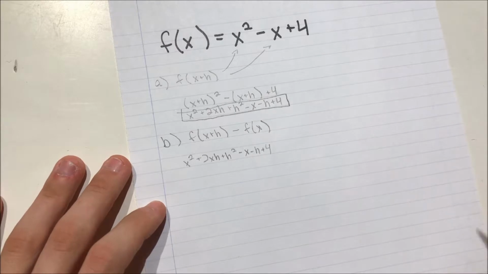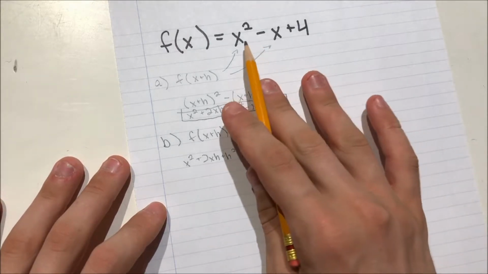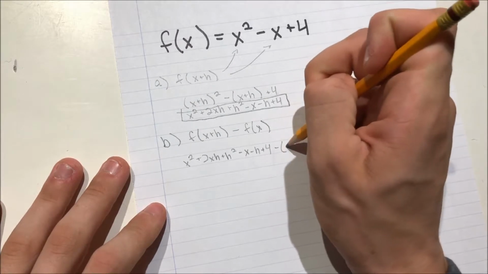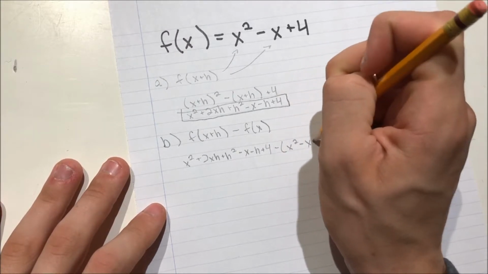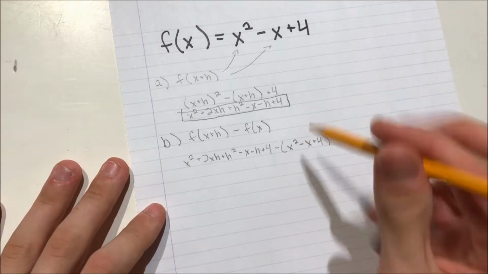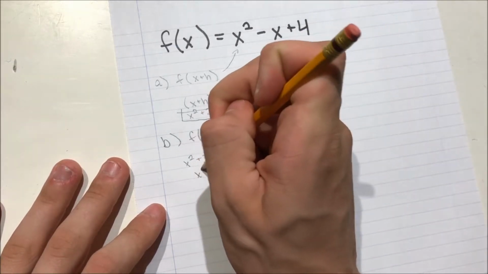Then we're going to subtract the quantity x squared minus x plus 4. It's important to put it in parentheses so the negative can distribute. So we are going to distribute the negative right here.